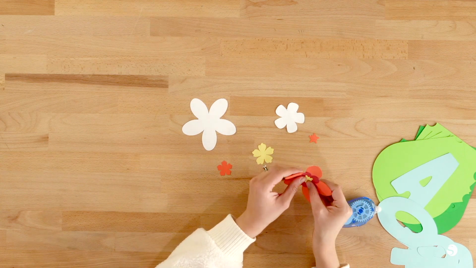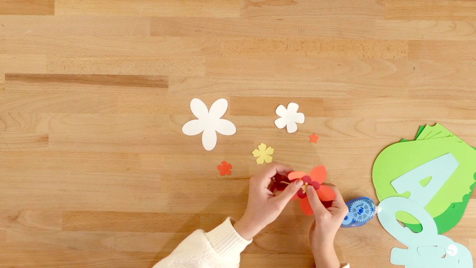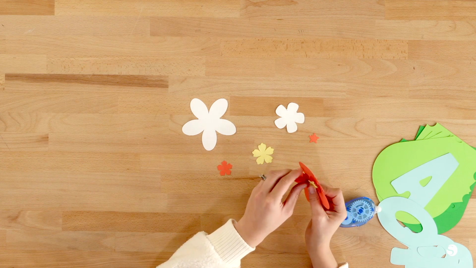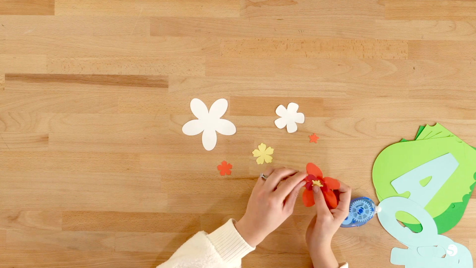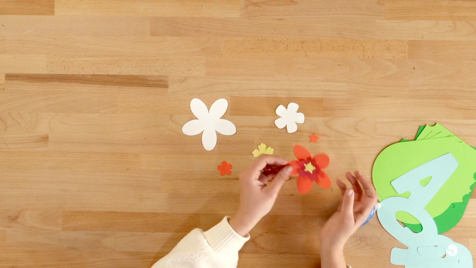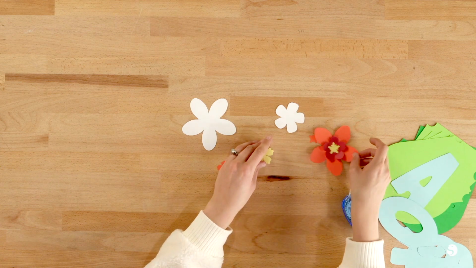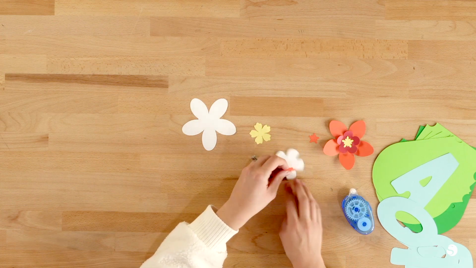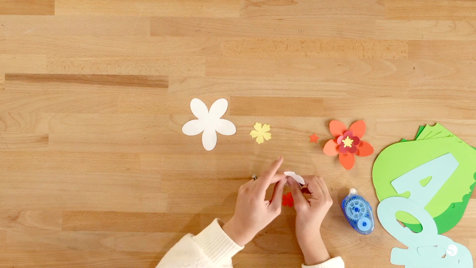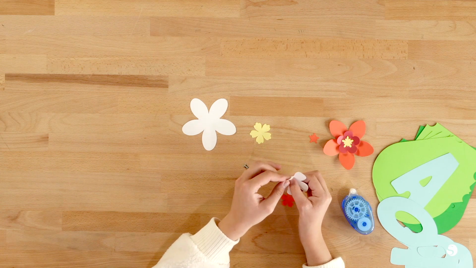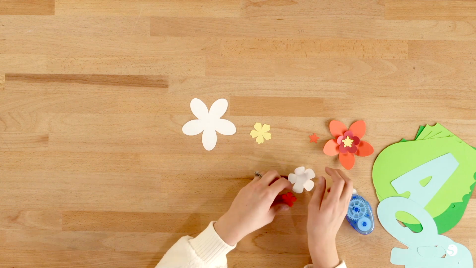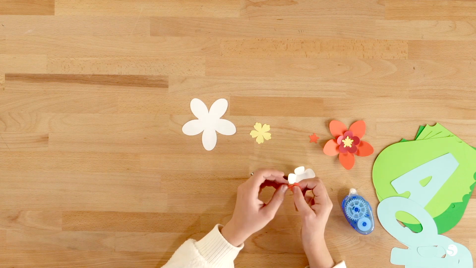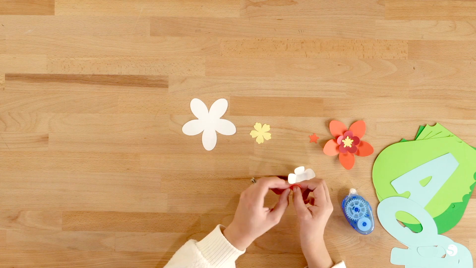And we are going to just kind of bend the petals up a little bit. And this will just make it pop off the page a little better. So there's the orange flower, and then this one is going to have the orange center. So I'm just going to actually do this before. And you can also curve your petals if you want. There's all kinds of methods for curving flowers on the internet that you can check out.